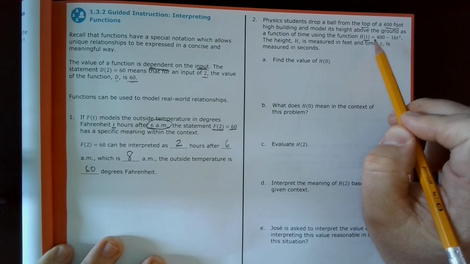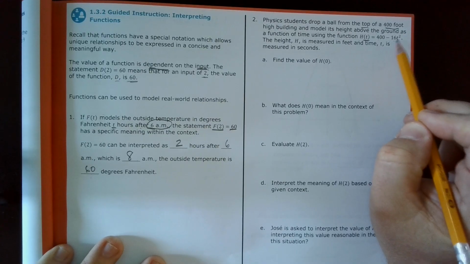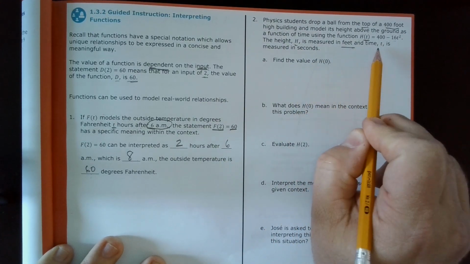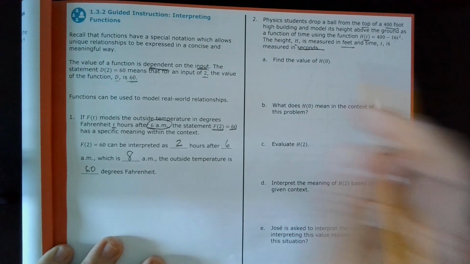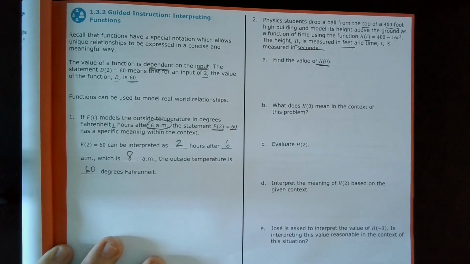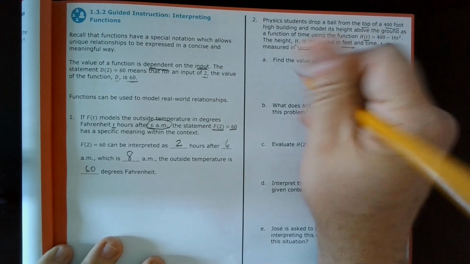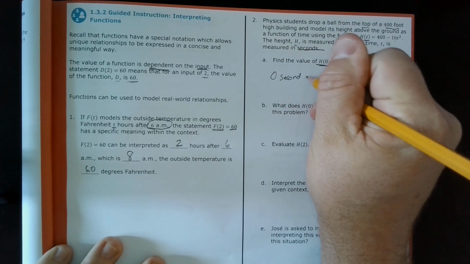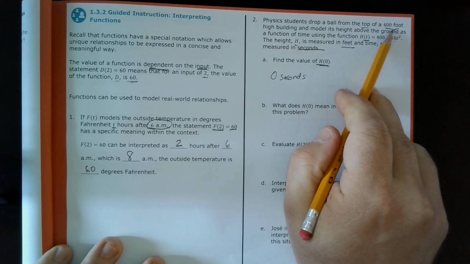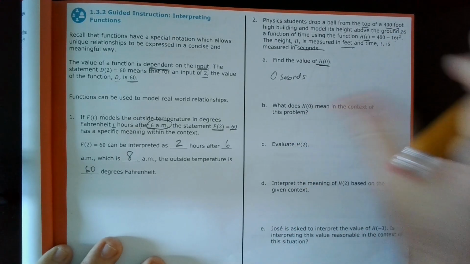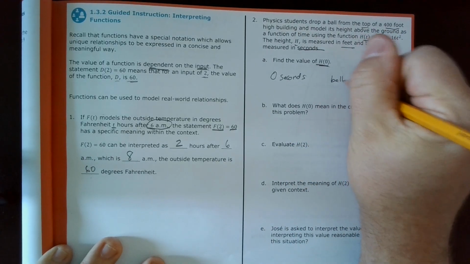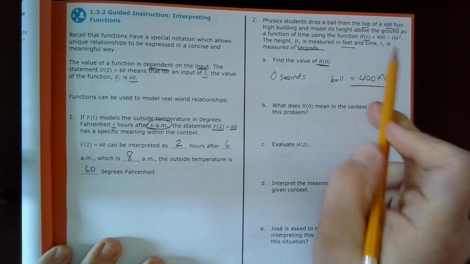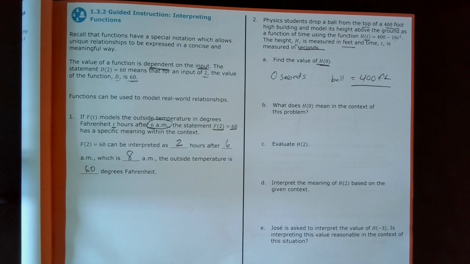So this is how much time. It equals 400 minus 16t squared. The height is measured in feet and time is measured in seconds. Find the value of h of 0. So h of 0 means 0 seconds. If we took the ball to the top of a 400-foot building and we haven't let go of it yet, the ball is still at 400 feet, right? Because it hasn't left our hand. But let me show you mathematically why it's like that.